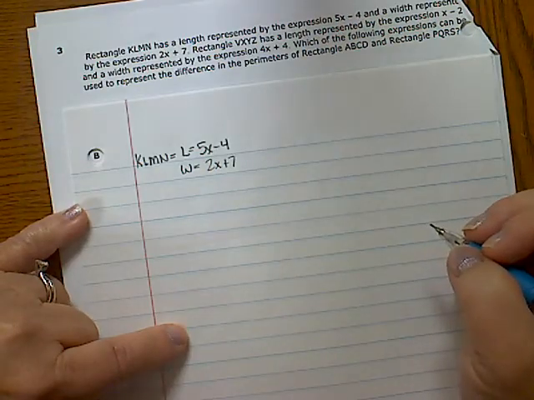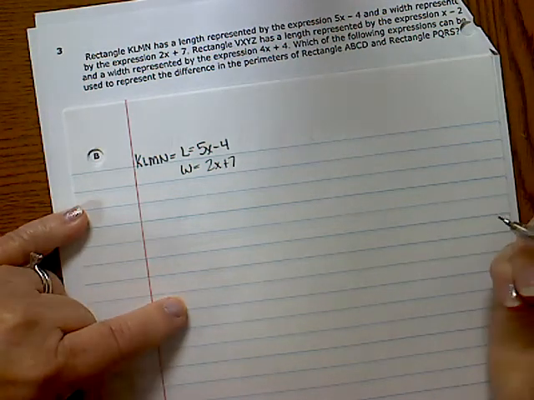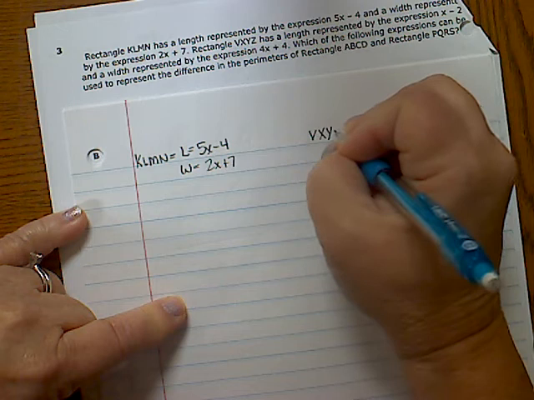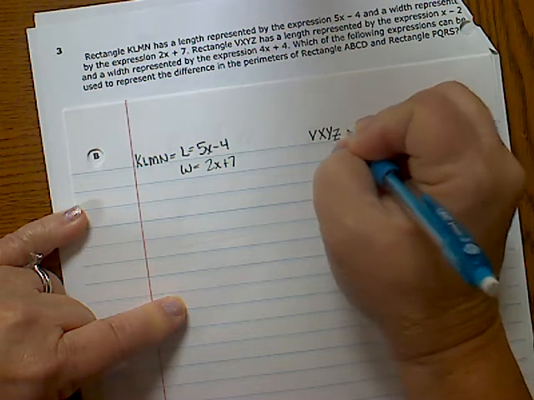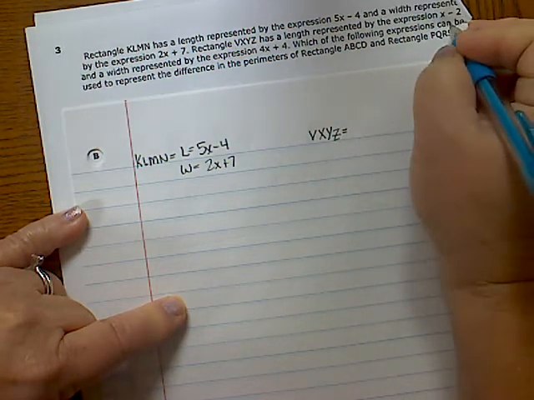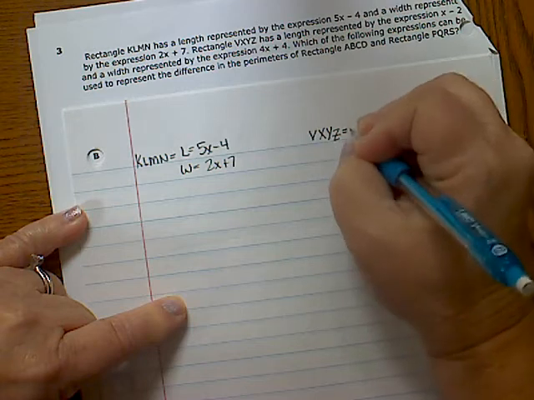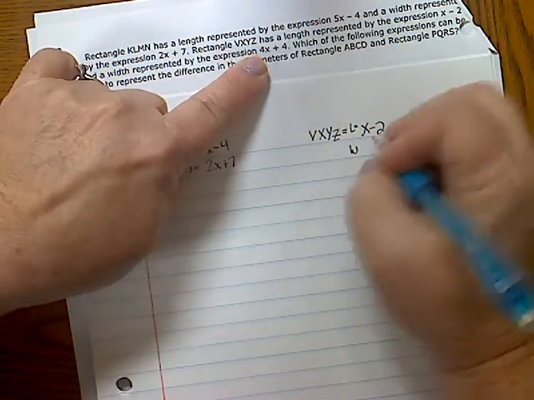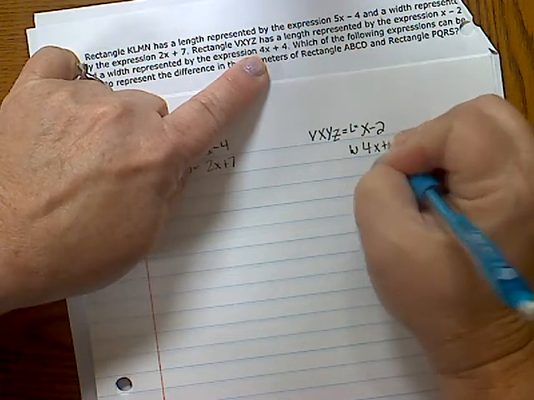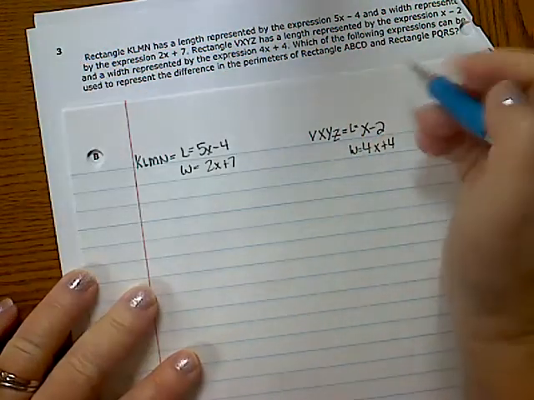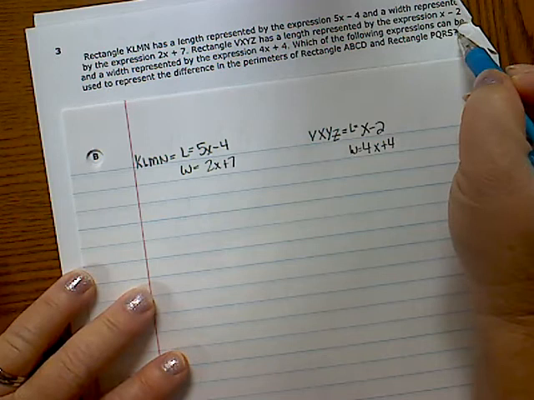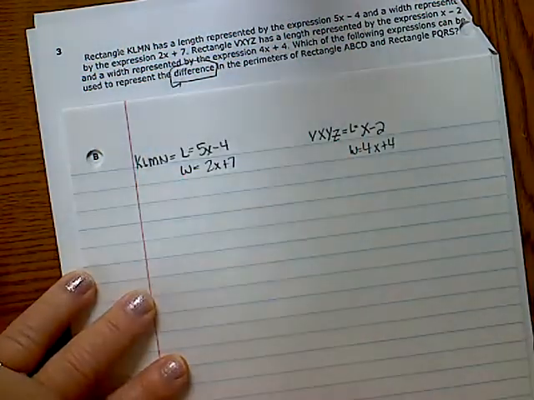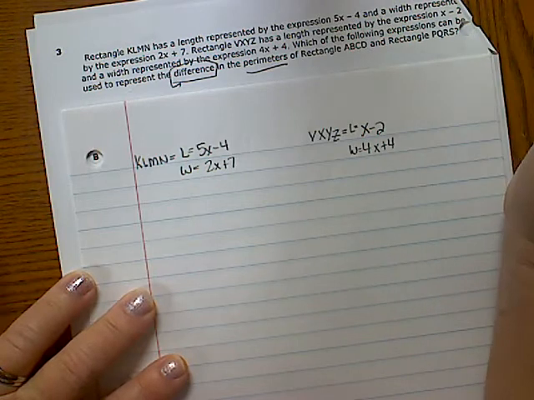Rectangle VXYZ, so then I have another rectangle, VXYZ, has a length represented by x minus 2, and width represented by the expression 4x plus 4. Which of the following expressions can be used to represent the difference in the perimeters of these rectangles?